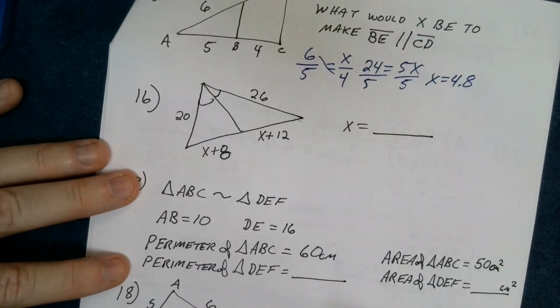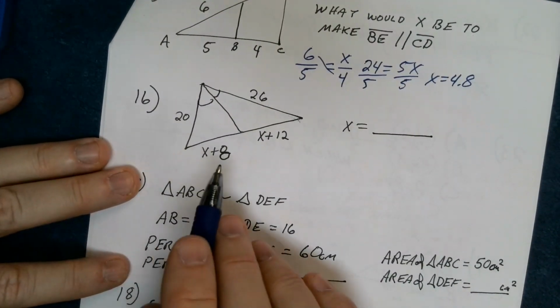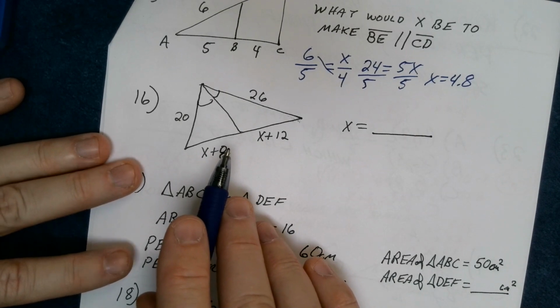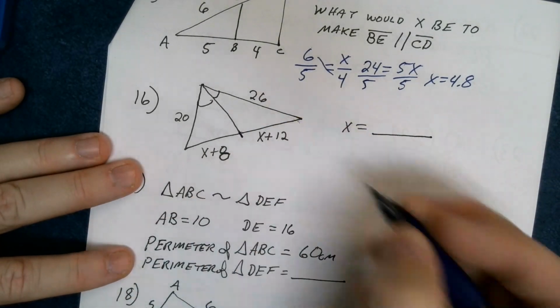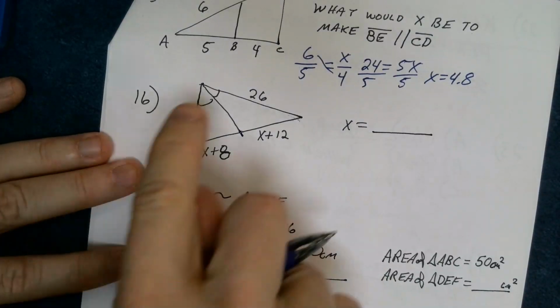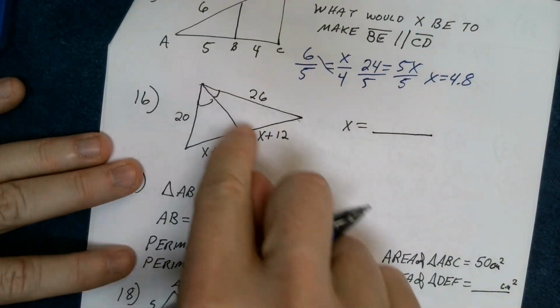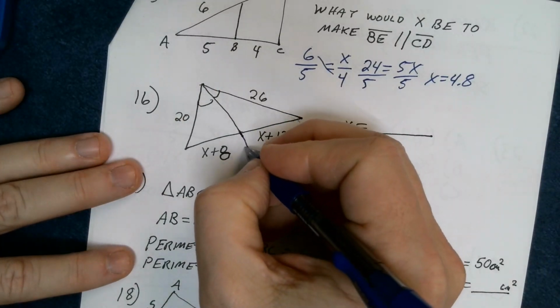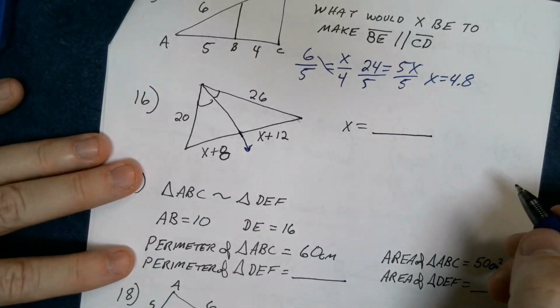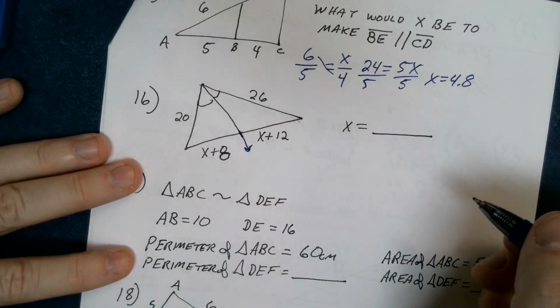Okay, number 16, have one of these ones here. So if, and this is a statement that they had in the book, if these two angles are split, and this is called an angle bisector, then it splits the triangle proportionally as well.